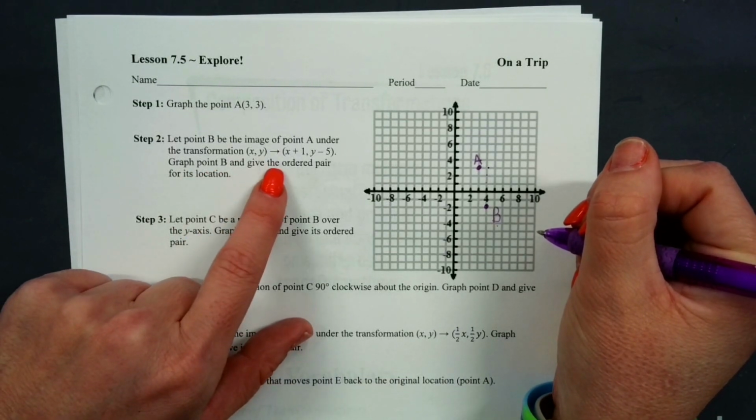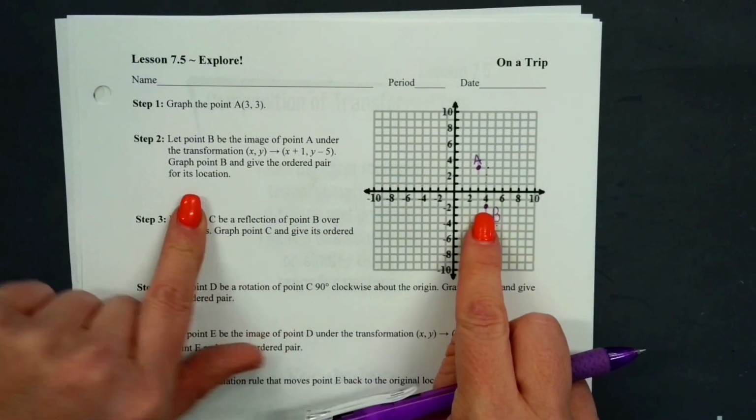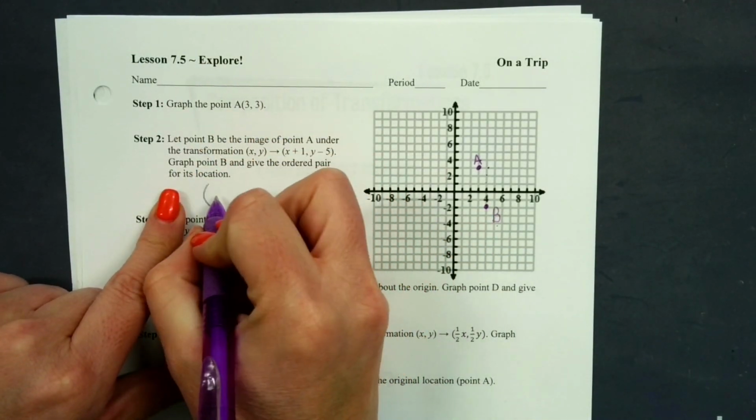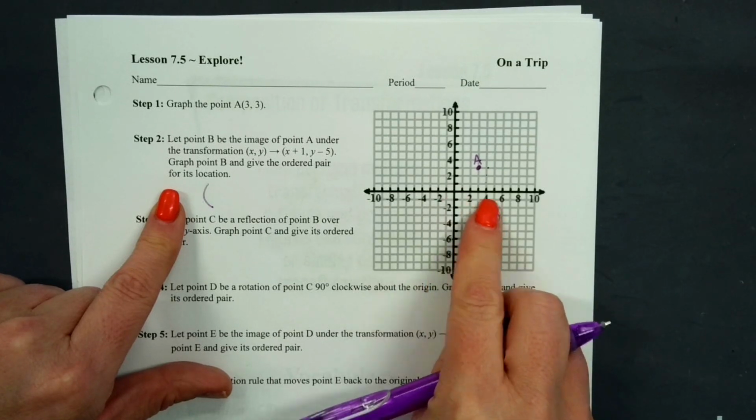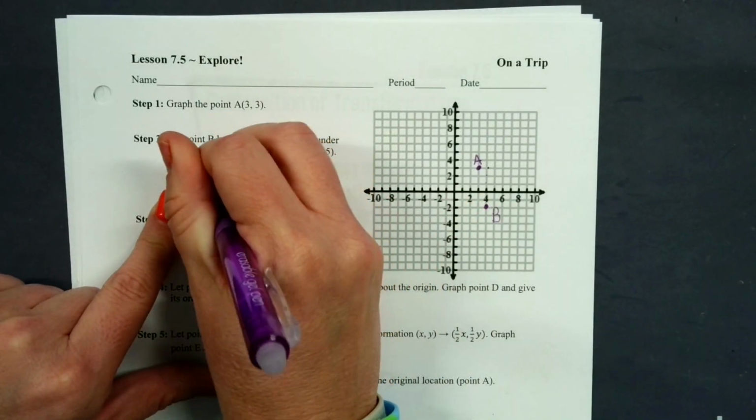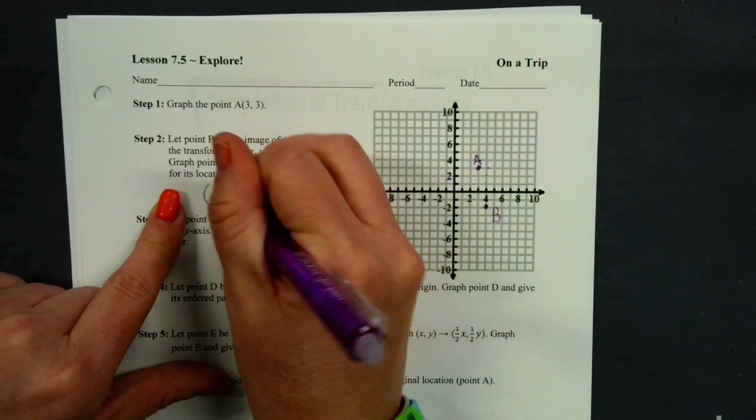Graph point B and give the ordered pair of its location. So what is the ordered pair here? How many did I go over to get to point B? How many? No, from 0, 0. What's my coordinate? 4, and then what? -2.